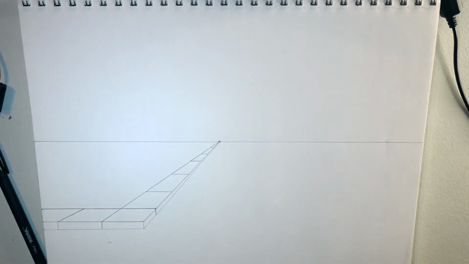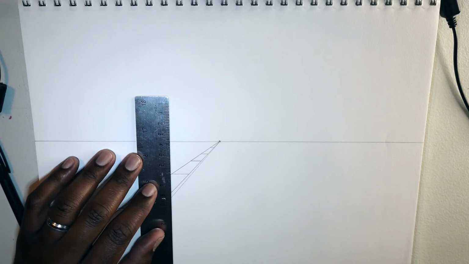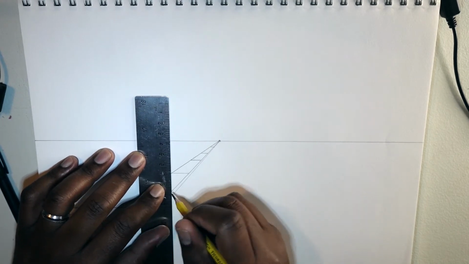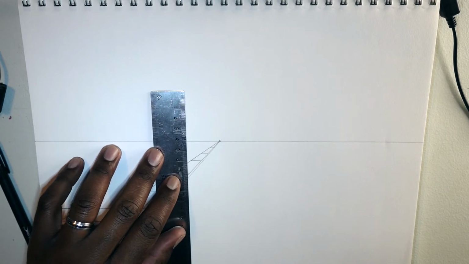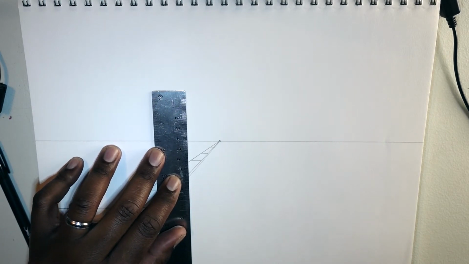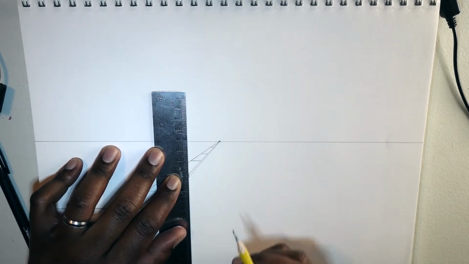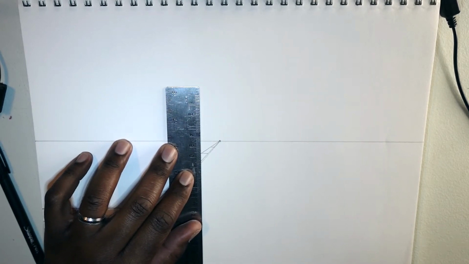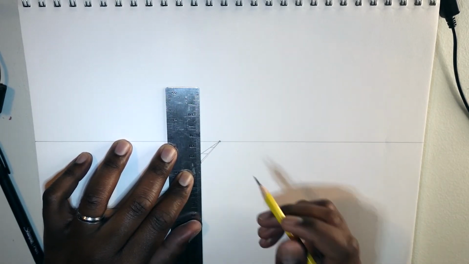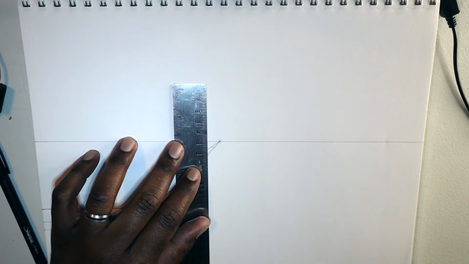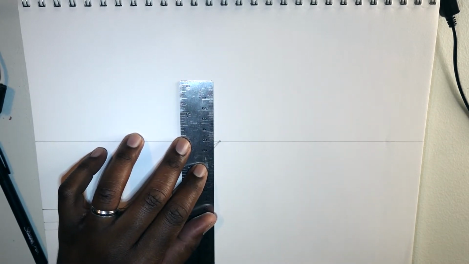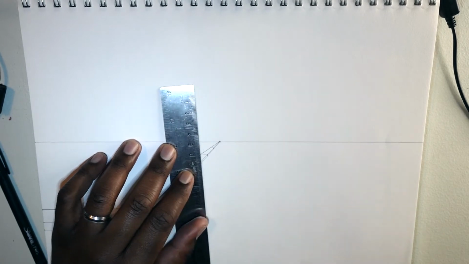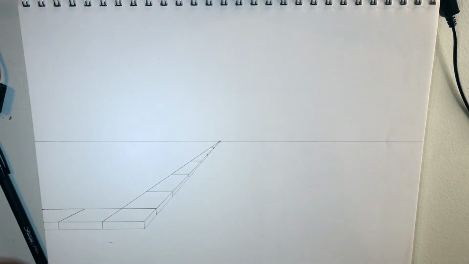Just like that. And then you want to continue to make your vertical lines coming down. Just like this. Just like that. So that would be your sidewalk for your building.